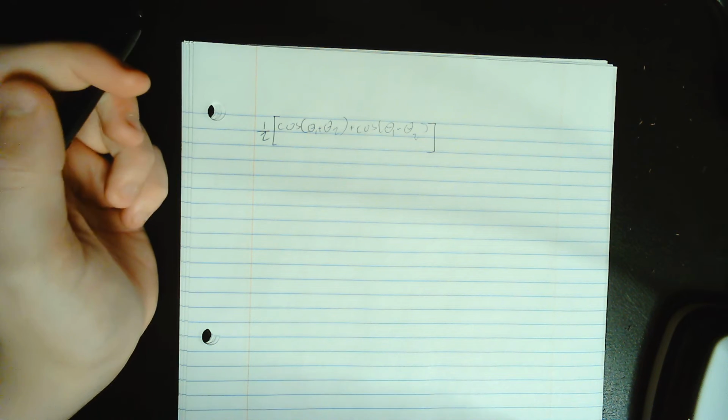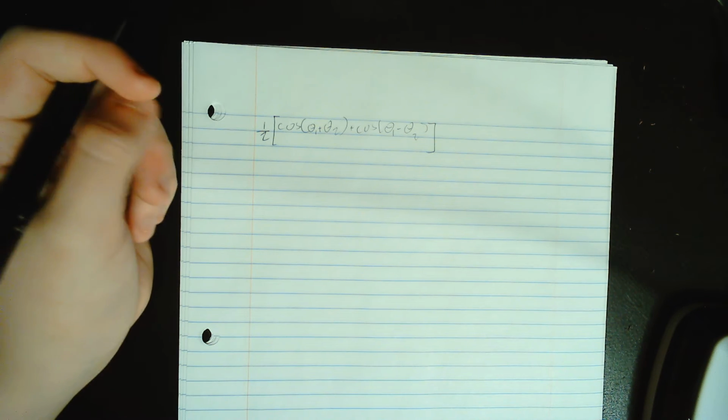The second one that we're going to be proving today is that 1/2 bracket cosine, parentheses, theta 1 plus theta 2, plus the cosine of theta 1 minus theta 2, close parentheses, close bracket, is equal to the cosine of theta 1 cosine of theta 2.